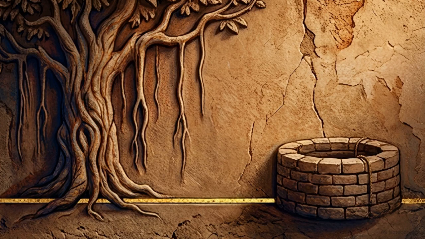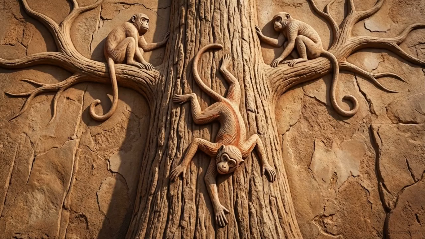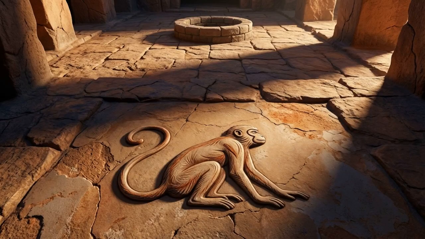Our final puzzle tests spatial logic. We have a jungle scene featuring a tree that is 100 hands tall, located 200 hands away from a well. 2 monkeys start at the top of the tree. The first climbs straight down the 100-hand trunk, then walks the 200 hands across the ground to the well. That is a total travel distance of 300 hands.